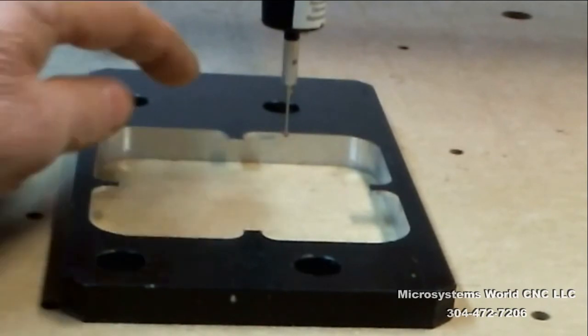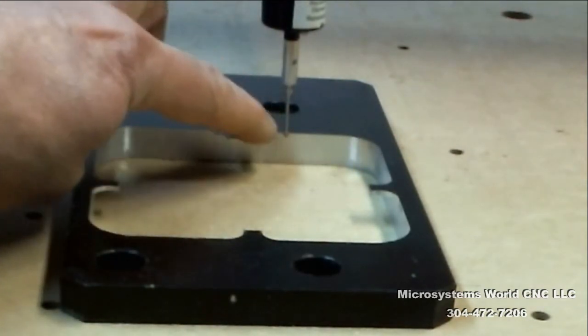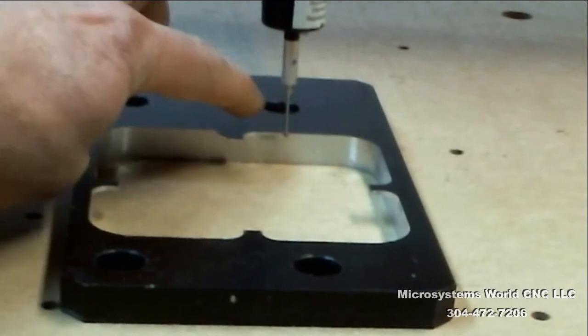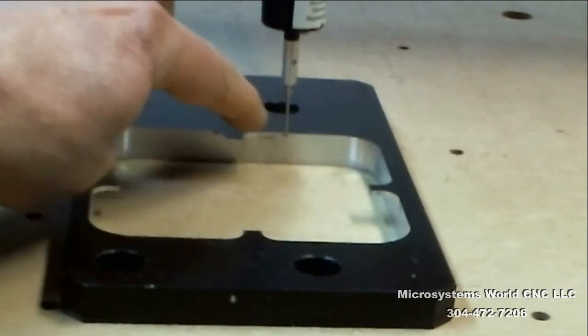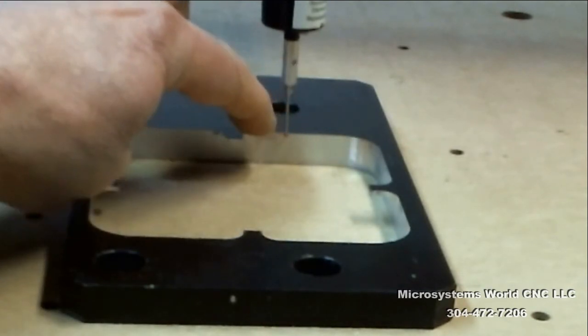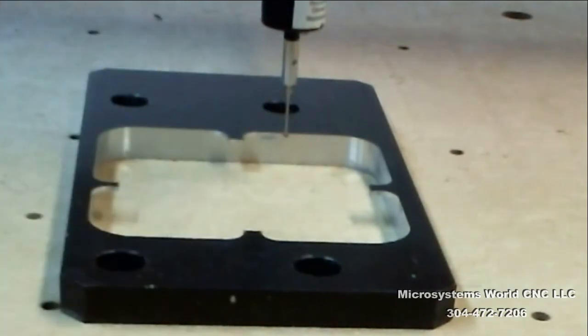And it ended. You notice it took a much smaller step right there at the end because it was only that distance away from its start point. So it took a much smaller step to come into that one. And the scan has ended and been saved.